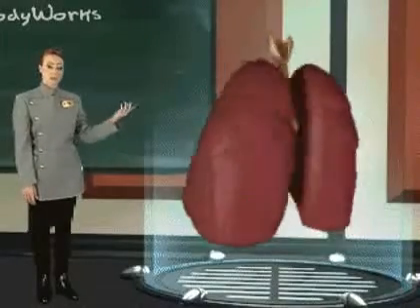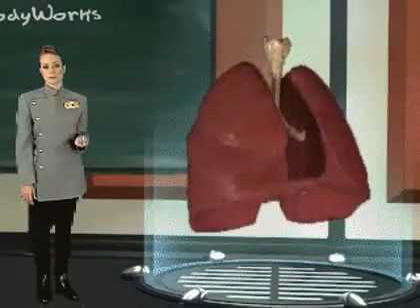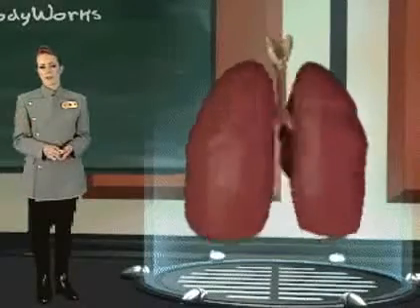The lungs are divided into the right and left halves. Your right lung has 3 lobes. Your left lung has 2 lobes with a notch to fit the bottom of your heart. An adult's lung can hold about 3 quarts of air.